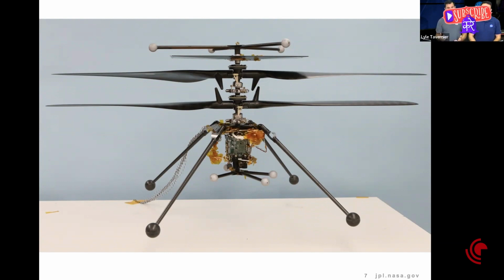So with that kind of being said, Lyle's going to lead us through a little bit of an activity today on writing the code for a helicopter so that you too can fly on Mars.